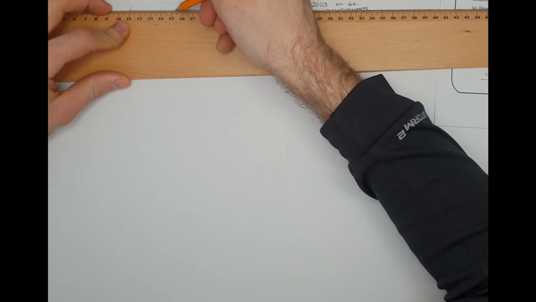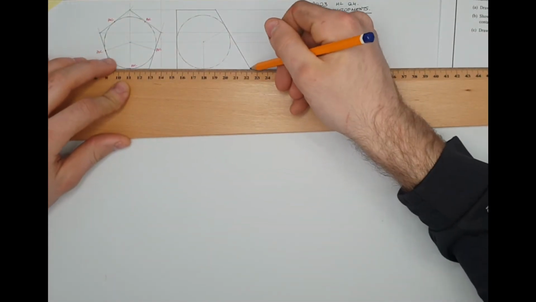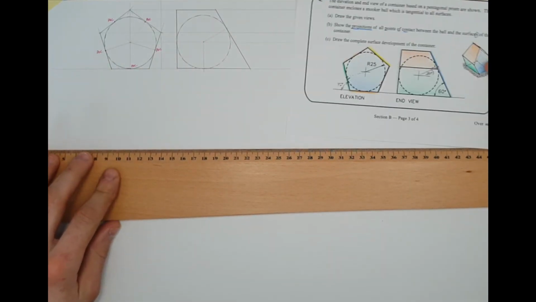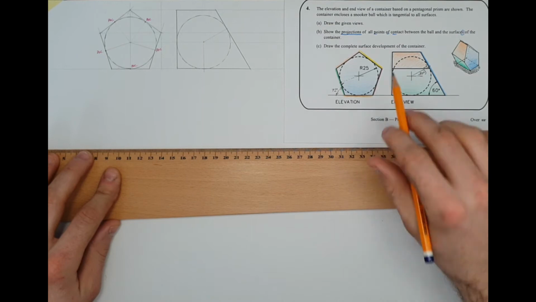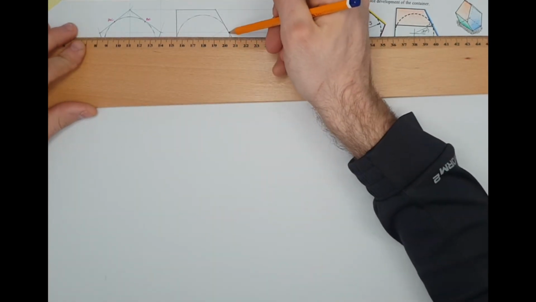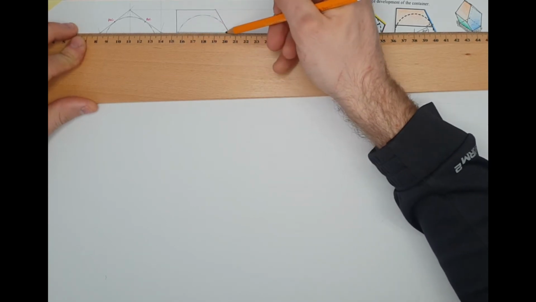I can draw in the top of the object, I can draw in the base of the object, and I can differentiate between the orange and green surface in line with what we had in the elevation over here. So that is there to there.